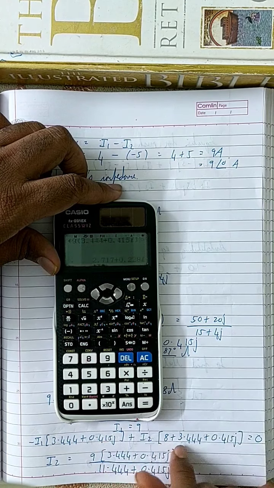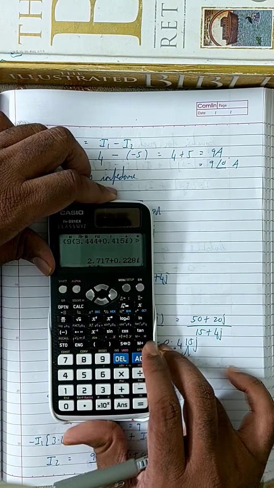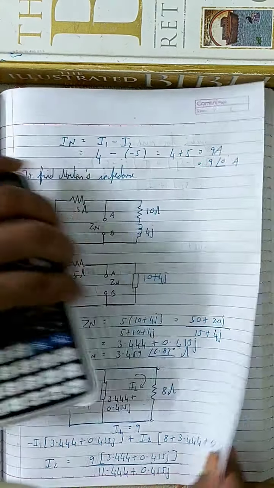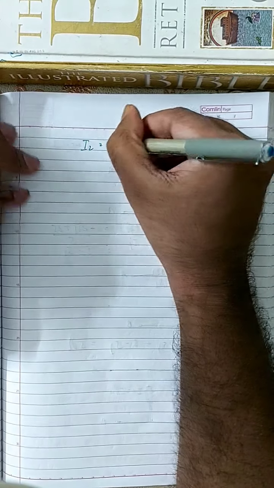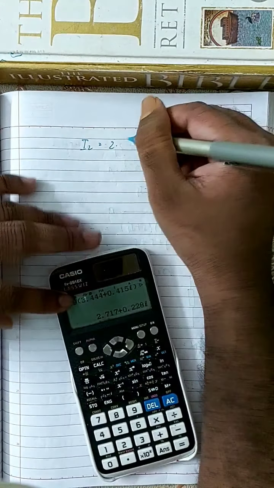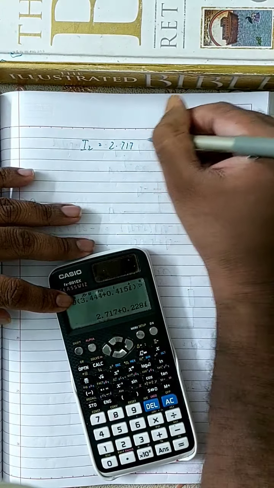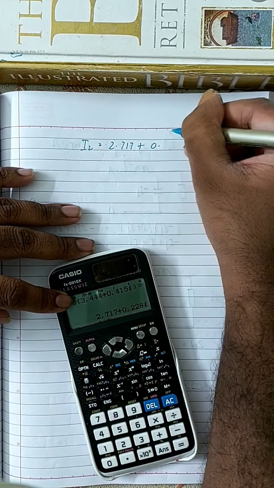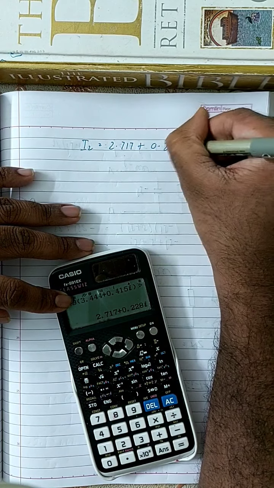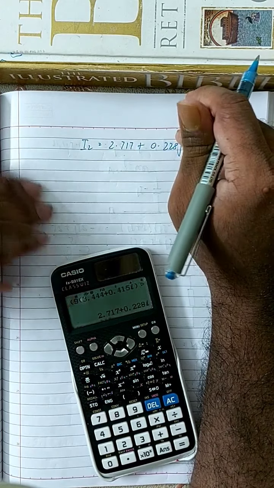Okay, so you will get the answer as 2.717. Therefore I2 is equal to 2.717 plus 0.228j. This is the value of I2.